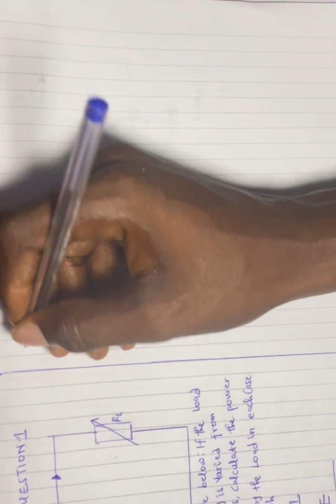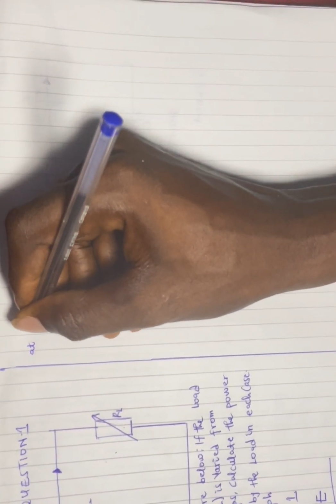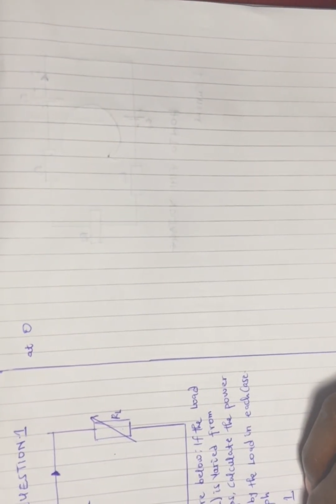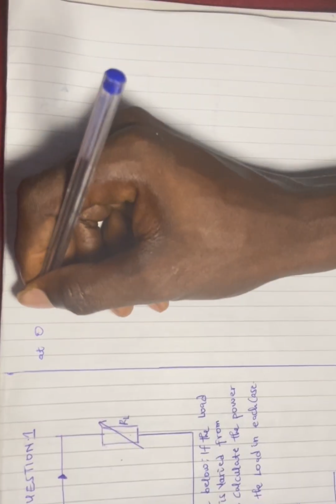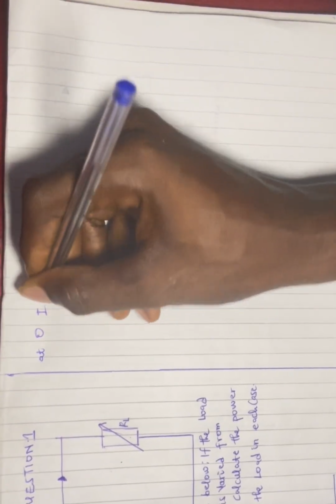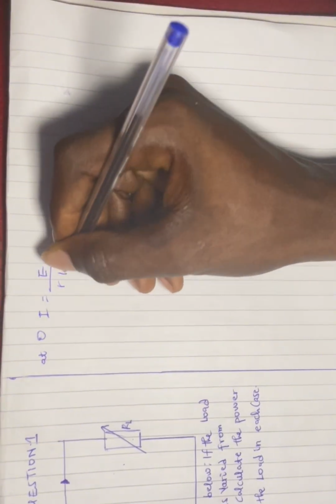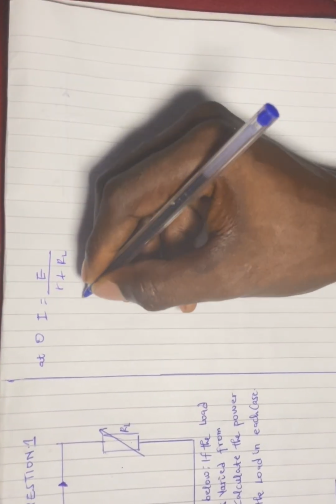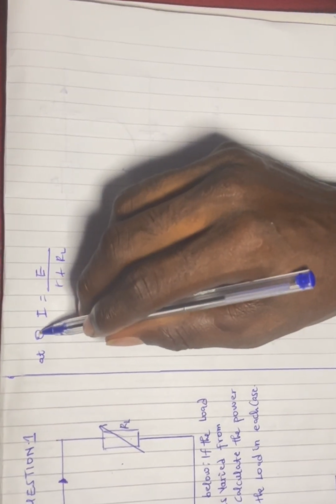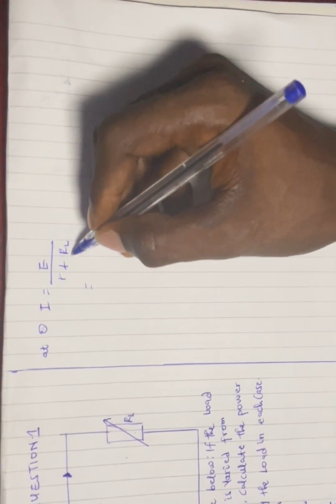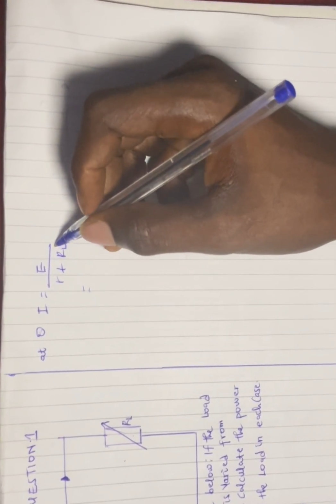So at 0, we are going to start from 0. I is equal to your E all over R plus RL. So at 0, your RL is 0.